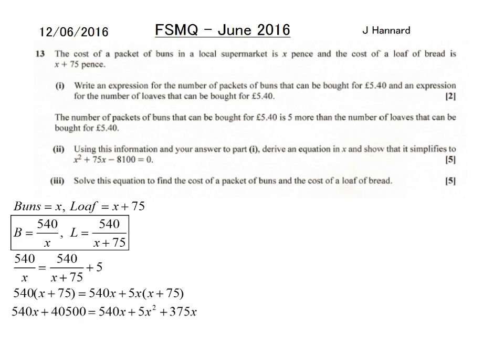This is lovely because we've got 540x on this side and 540x on this side, which just cancel away. And then we look at that, which is 5x squared plus 375x minus 40,500 equals 0. So alarm bells may be ringing at this point, but just keep the faith. Divide through by 5 here and you end up with x squared plus 75x minus 8,100 equals 0, and that puts a massive smile on your face because you see the examiner wanted you to get that.